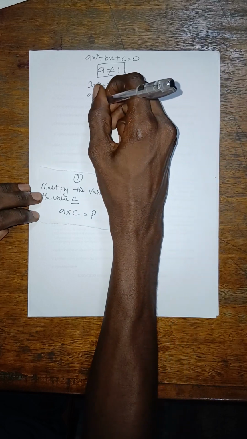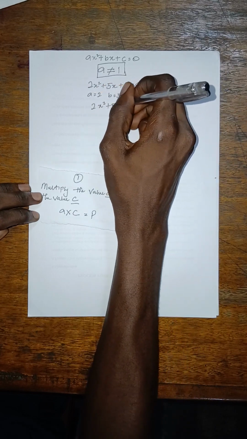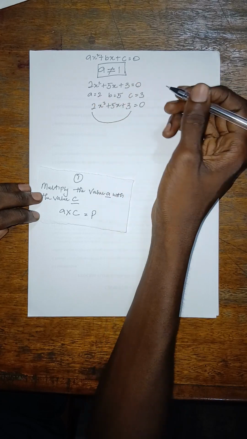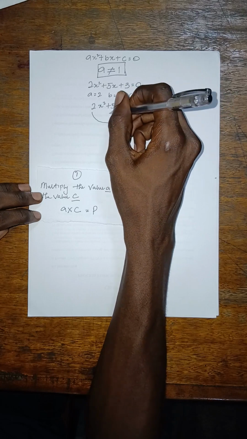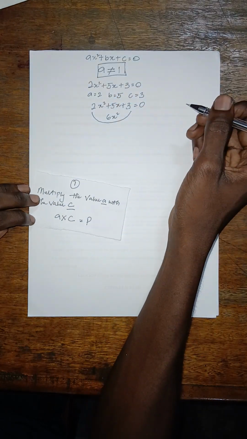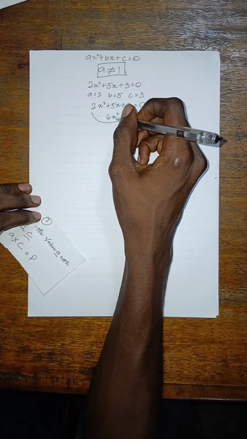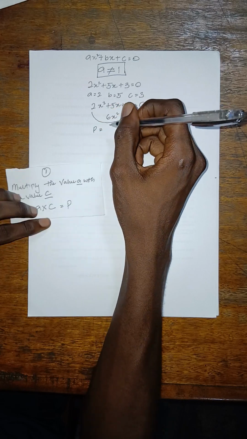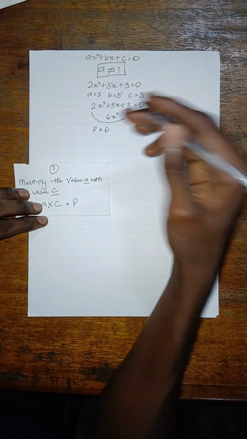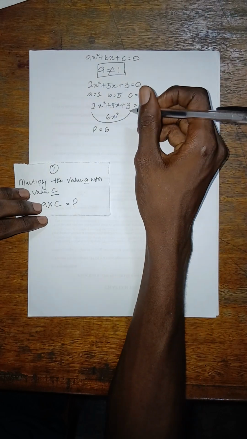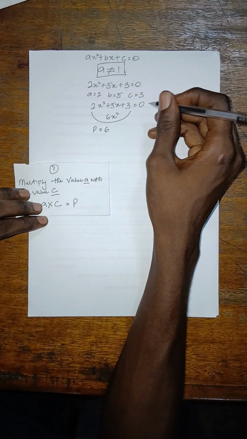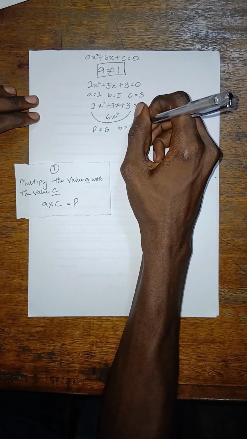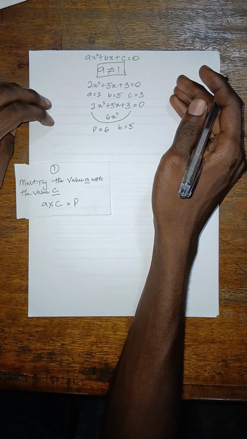Most times you can see something like this in textbooks. When you multiply a and c, you have something like 6x squared. Let's represent this new value as p. You can say anything, or you can just leave it like that, as long as you remember what it is. Just for the purpose of explanation, I represented it with p. Then our b is still remaining as 5. That's our first step: multiplying.